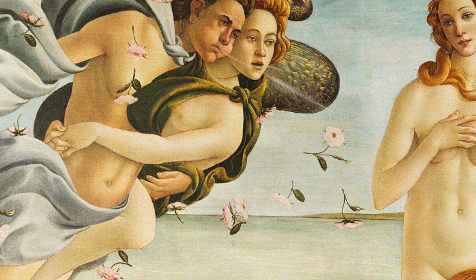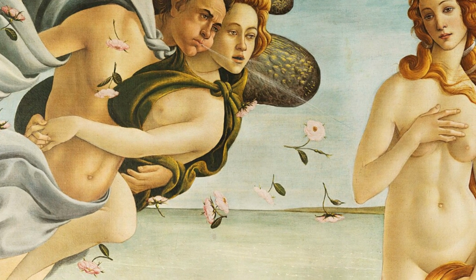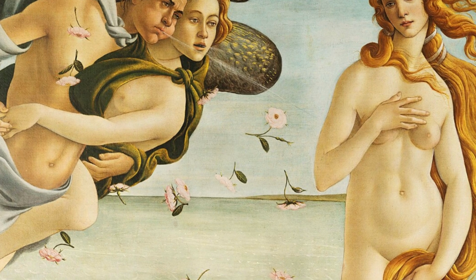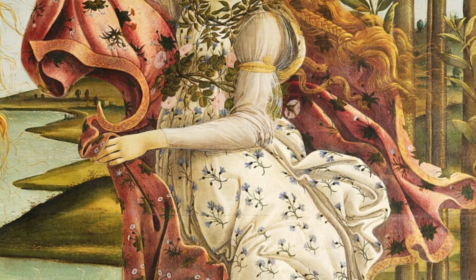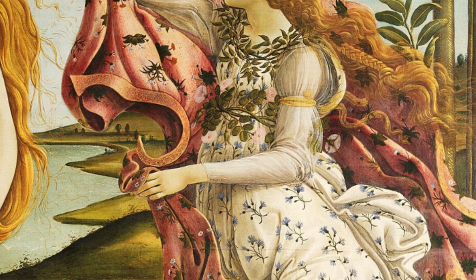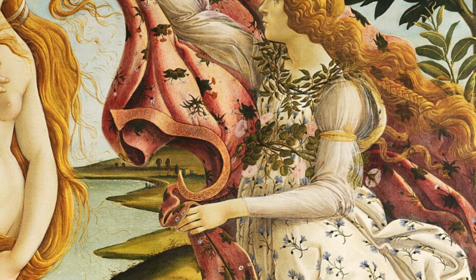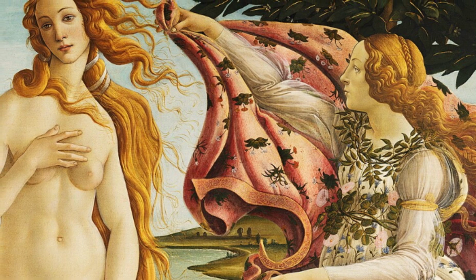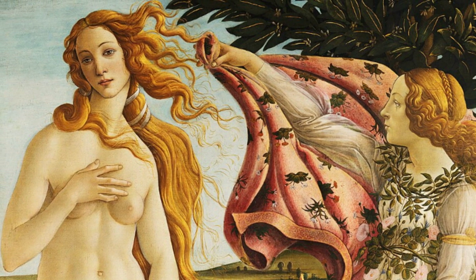And he has abducted Chlora, and he, through his wind, spreads those seeds around to create Flora, the goddess Flora of the flowers, who's wearing this flowered dress and carrying this billowy pink fabric that she's coming to bring to cover Venus so she can remain modest.